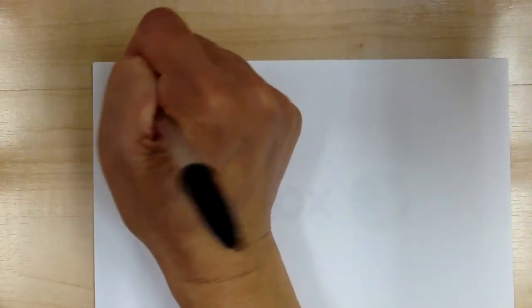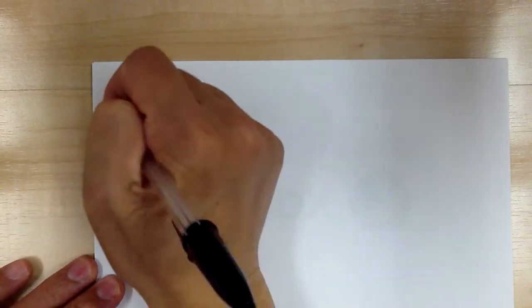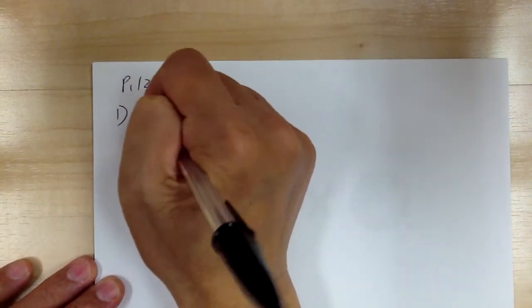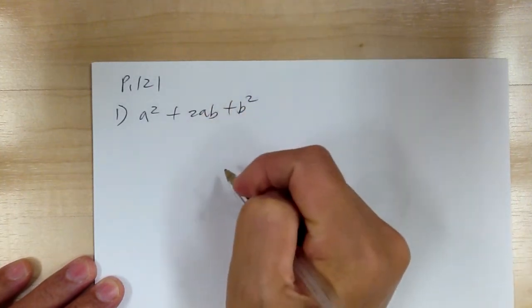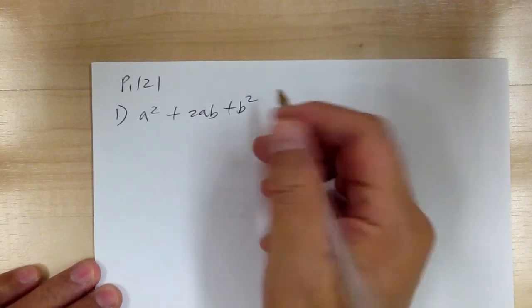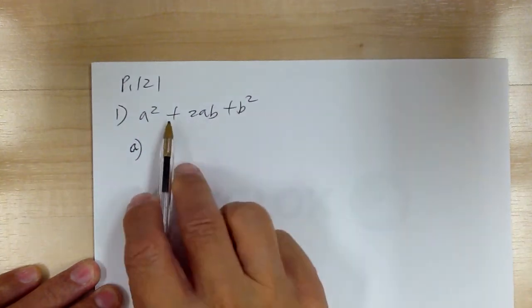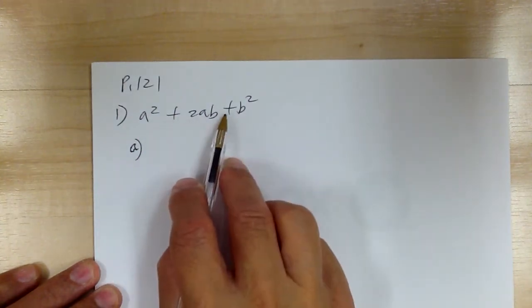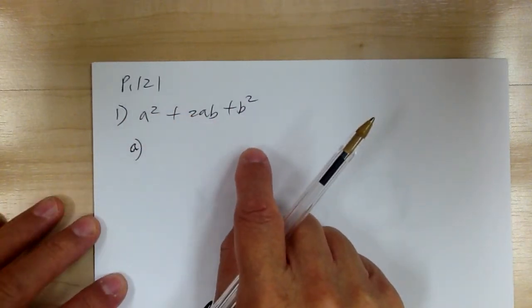Open your book to page 121 and let's go over the review. So number 1, you have a squared plus 2ab plus b squared. And first he asks for you to find the number of terms. The terms are separated by plus or minus signs. So these are separations. You got 1, 2, 3. So these are 3 terms.